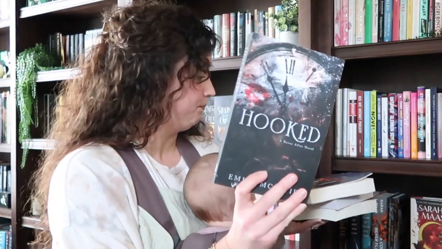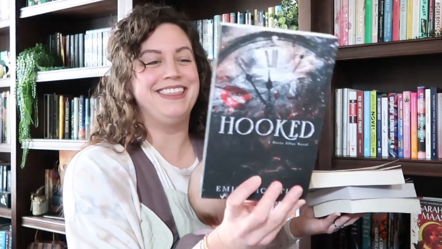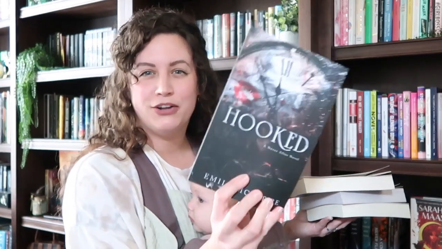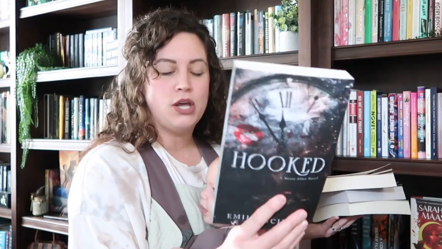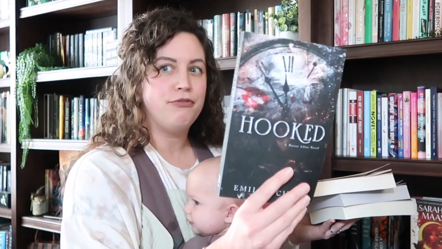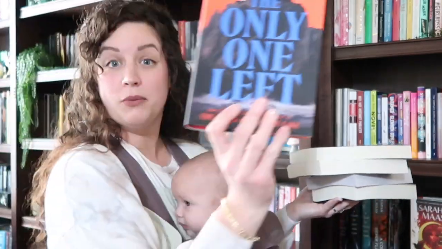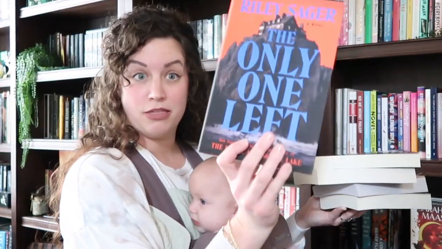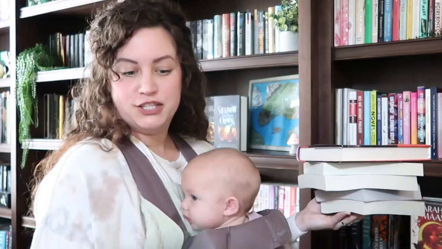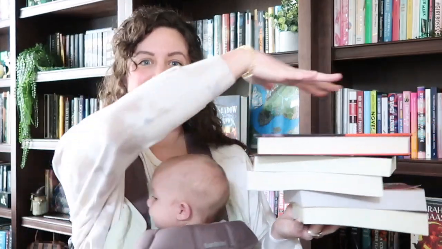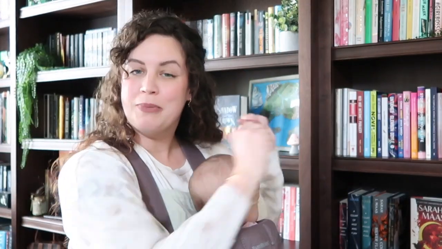This is a Captain Hook, like Peter Pan, like fairy tale retelling. So I guess this is probably kind of fantasy, maybe romance, I don't know. I have The Only One Left, which is a thriller, and Iron Flame, of course, is fantasy. So we have quite the array here, genre-wise, but I'm really excited to add these to my shelves.